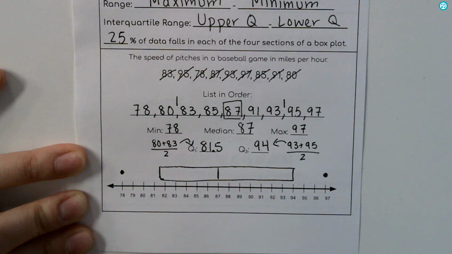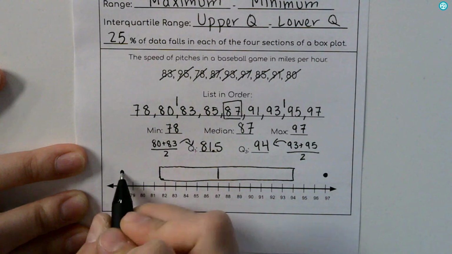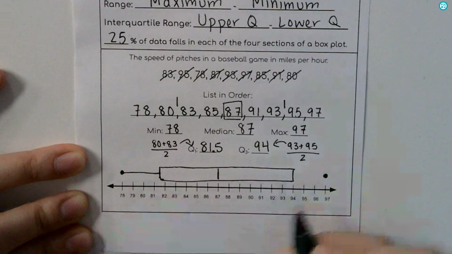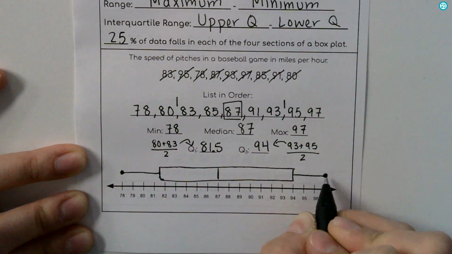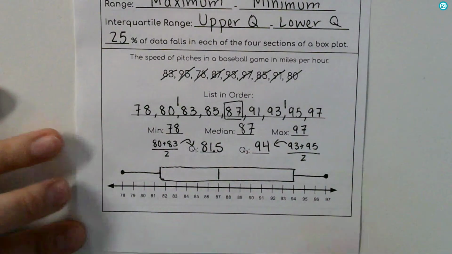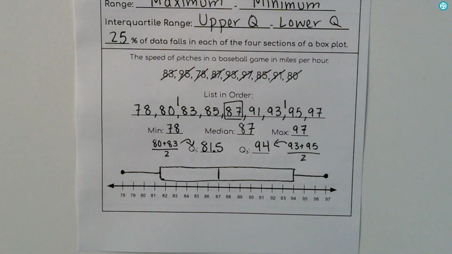And then you create your whiskers from the dot to the middle of the side of the box, and the middle of the side of the box to the dot. Okay. Any questions on this one?